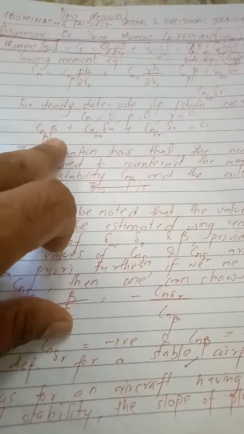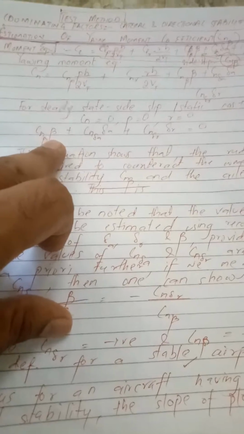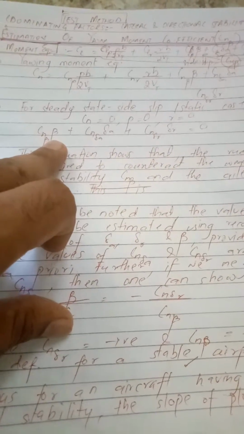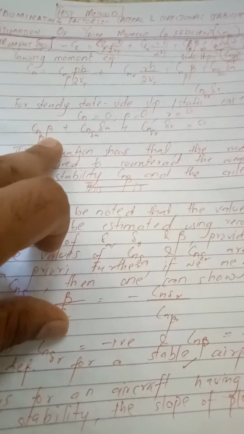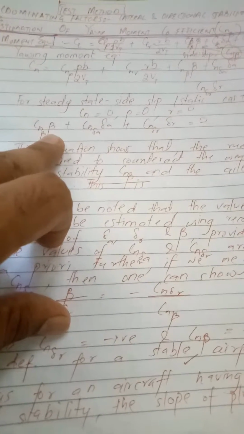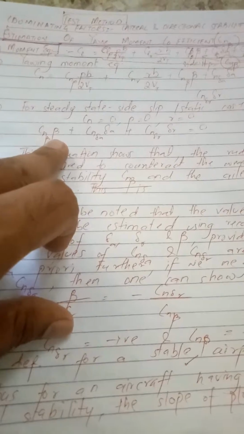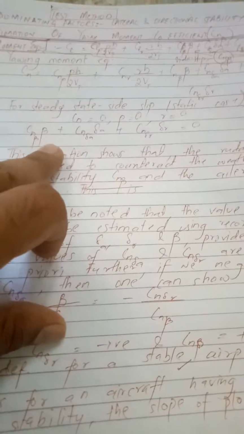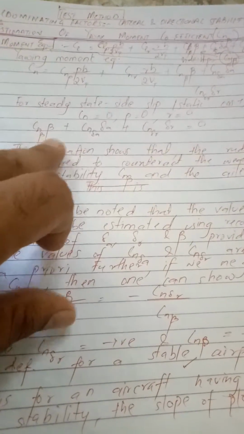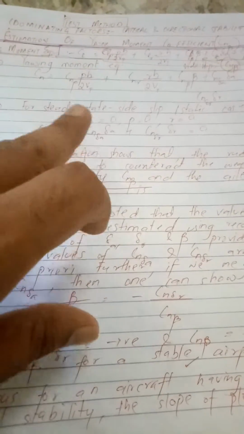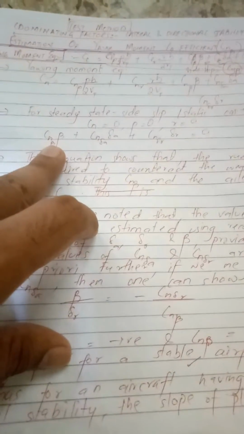Mainly, we have calculated from the steady state coordinated turn, and because of that steady state, everything revolves around beta, and all the coefficients will also be around that. That is why we have calculated this one.